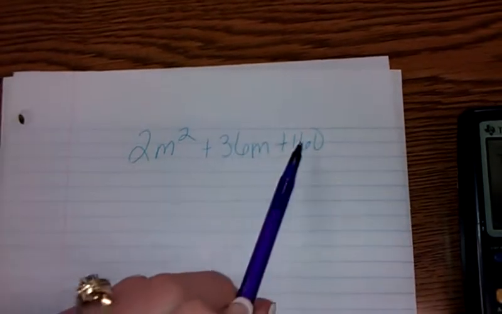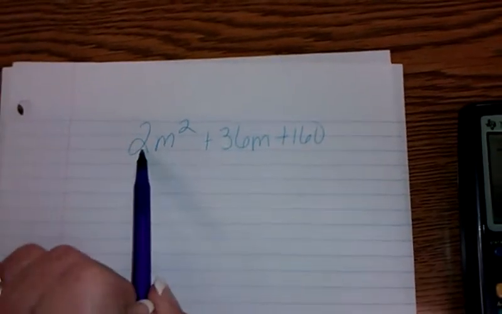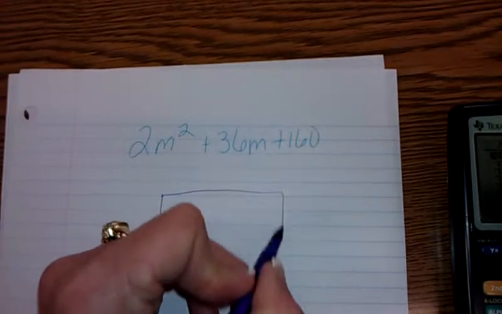Right here I noticed that all of these are even and there's a 2. So I'm going to pull out the GCF.